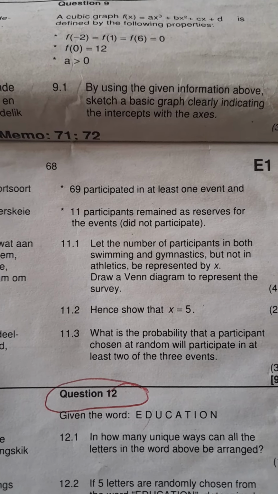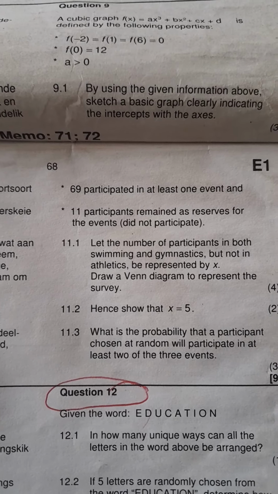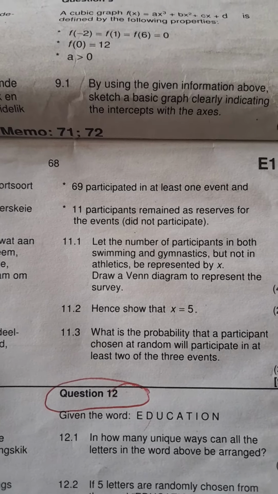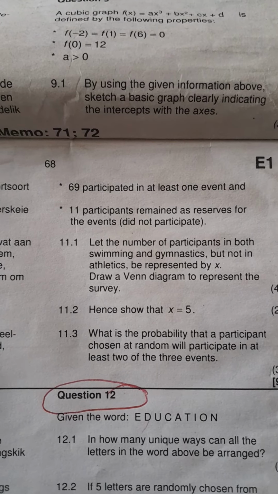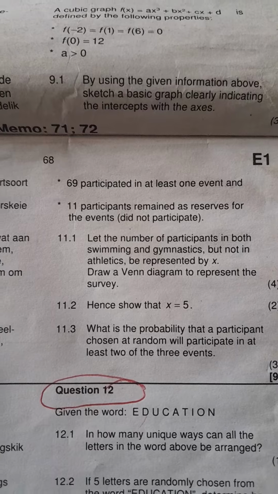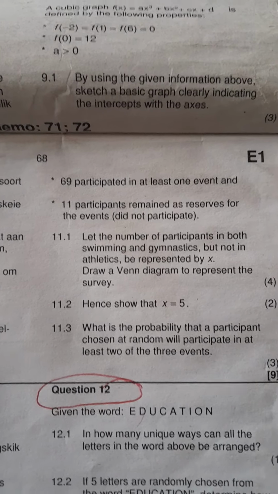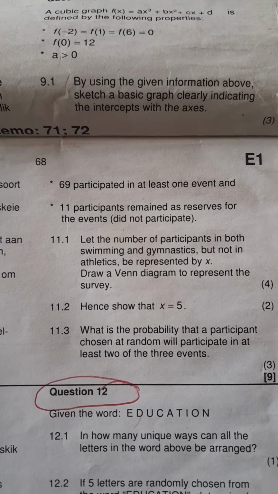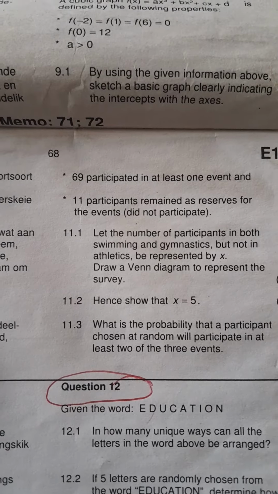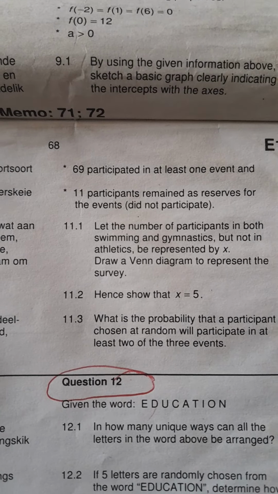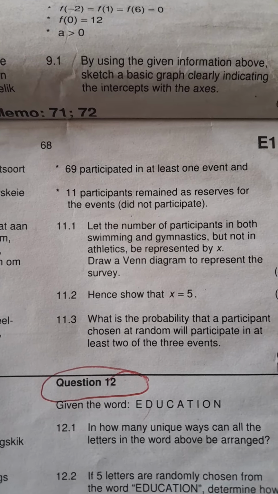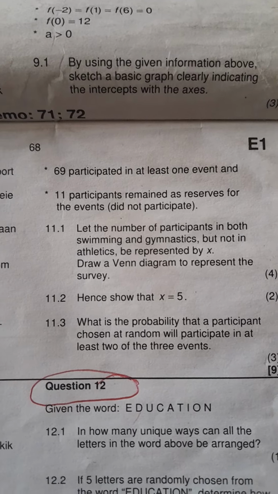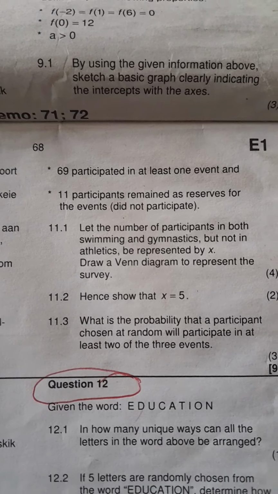So at 9.1 there, we are given a cubic graph f(x) = ax^3 + bx^2 + cx + d, defined by the following properties: f(-2), f(1), f(6) are equal to 0, and f(0) is equal to 12, and a is greater than 0. So these are the properties that we are going to use to sketch the graph of a cubic function. Another thing is that by using the given information above, sketch a basic graph clearly indicating the intercepts with the axis. That's 3 marks, right? We need to draw using these properties.